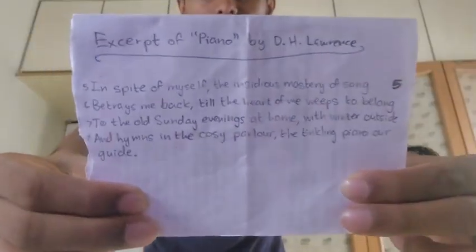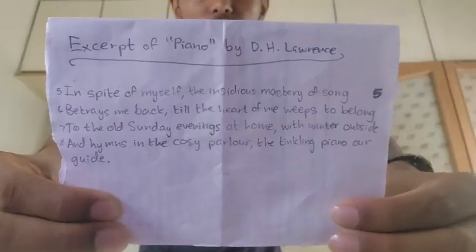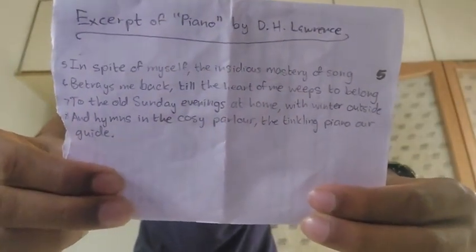In spite of myself, the insidious mastery of song betrays me back till the heart of me weeps to belong to the old Sunday evenings at home with winter outside and hymns in the cozy parlor, the tinkling piano our guide.